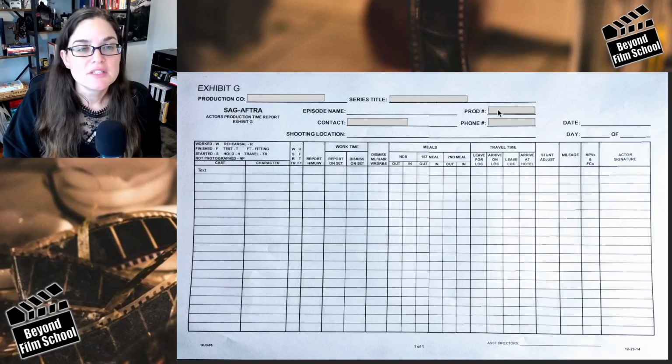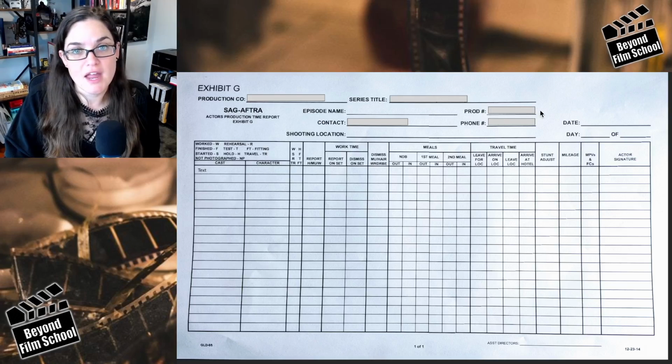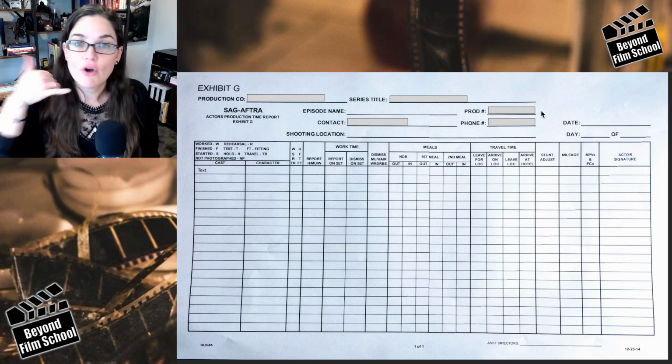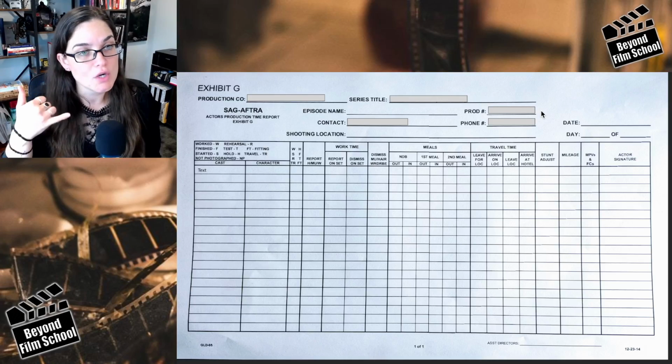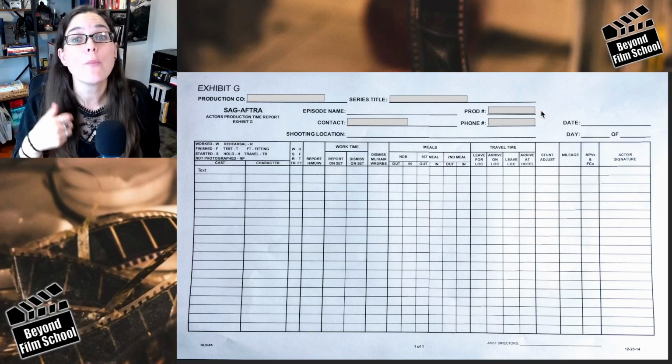Production number, this is a number that comes from SAG that is given to production. This number would come from the production coordinator. They are going to have that number. If you need it, you are going to phone the office, ask for the production coordinator. If you are not already familiar with this person, I'm hoping you are.